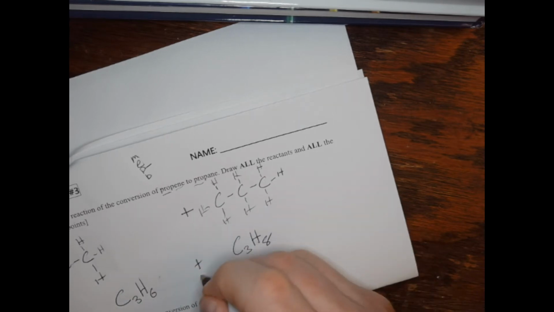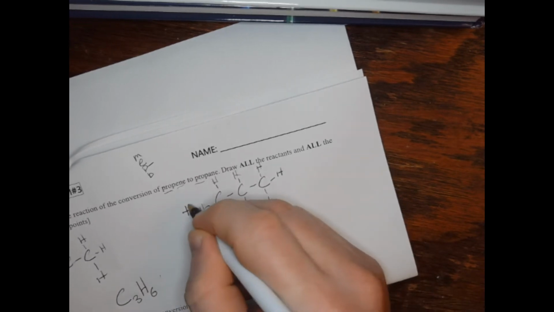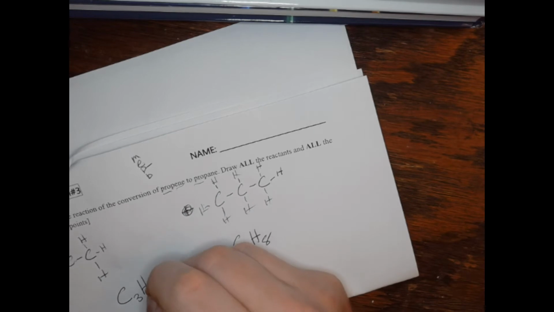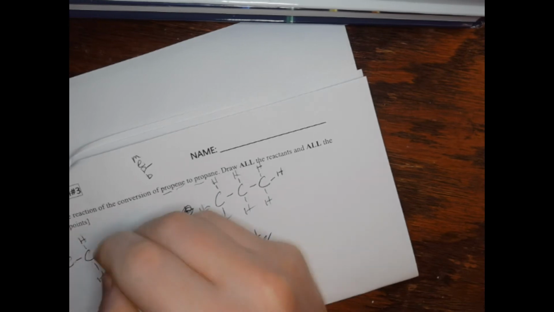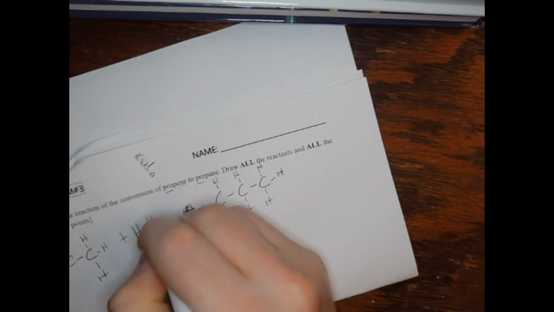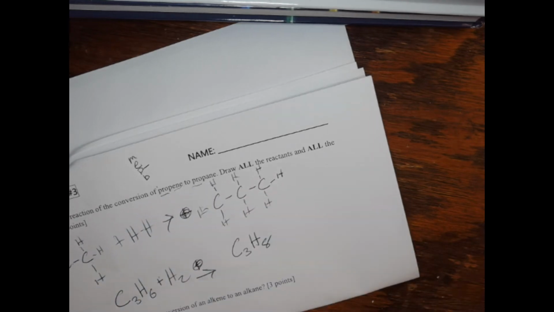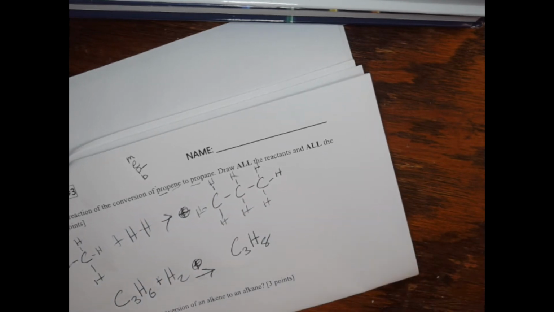happening here. If you just look at the numbers, we're gaining 2 hydrogens. So that should be an arrow plus H2. So there we go. That's the full reaction. C3H6 plus H2 gives you C3H8.